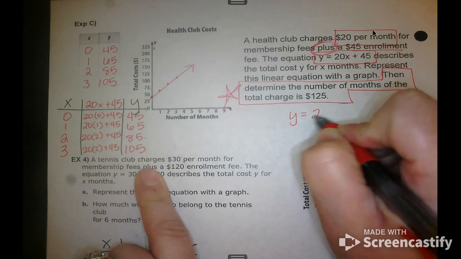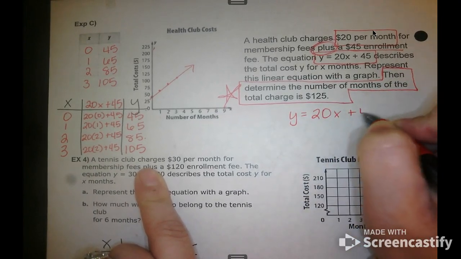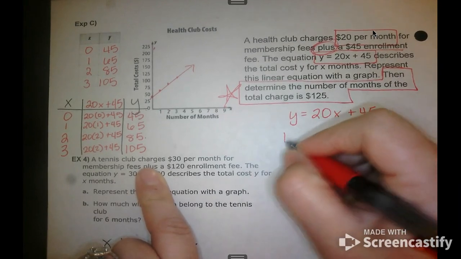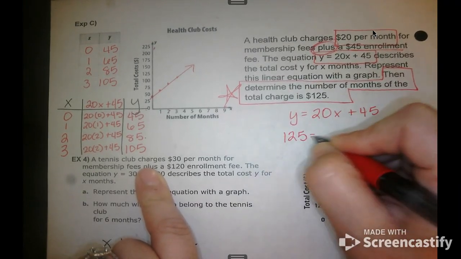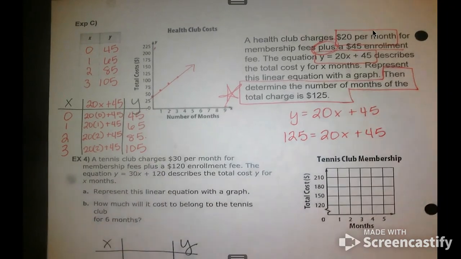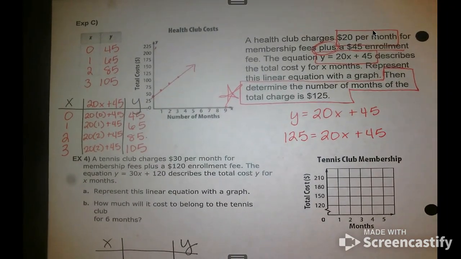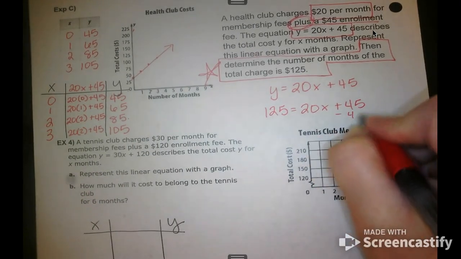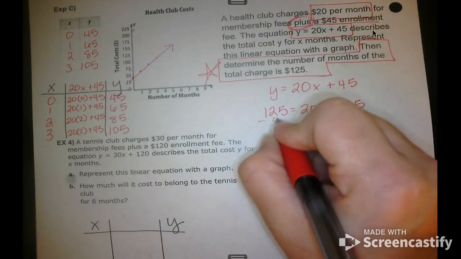Now, here's another way you can solve it if it wasn't that easy. Okay, so it's wanting to know if the total charge was 125. So I would replace that y. So how do you think I would solve that from there? 125 minus 45, divided by 20. Minus 45.